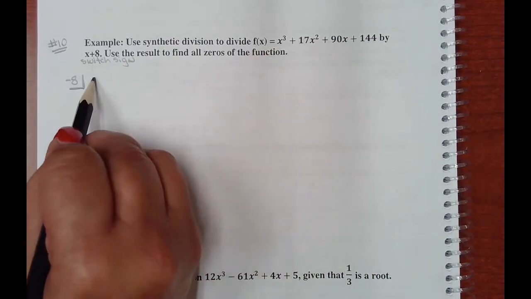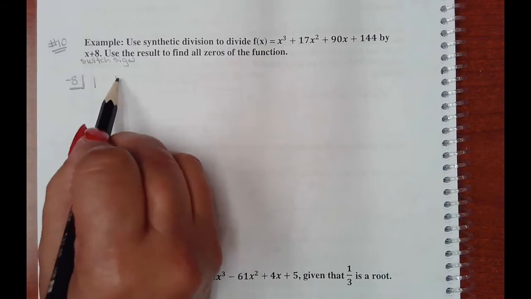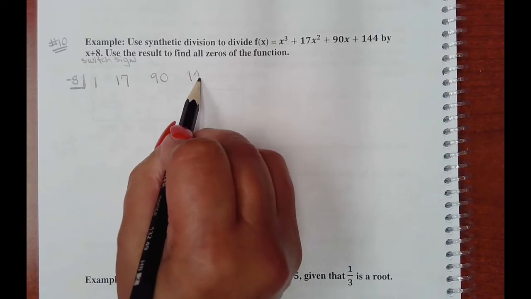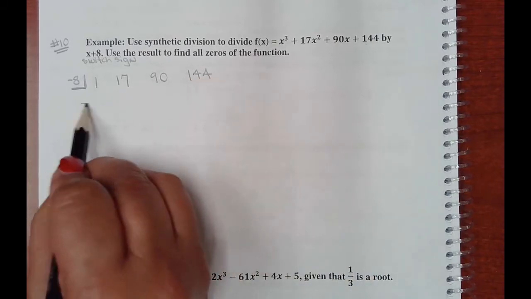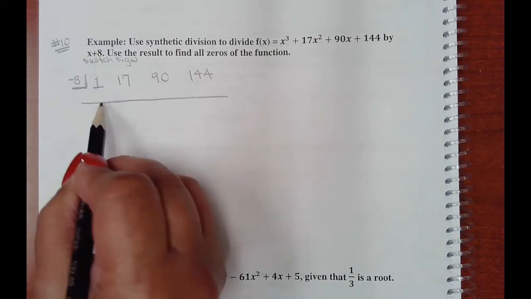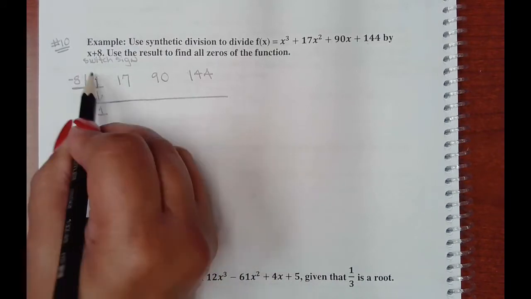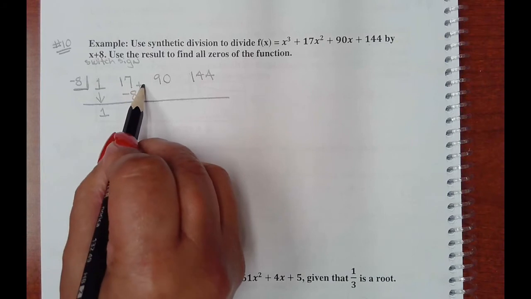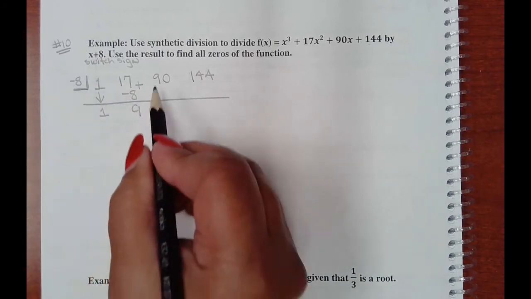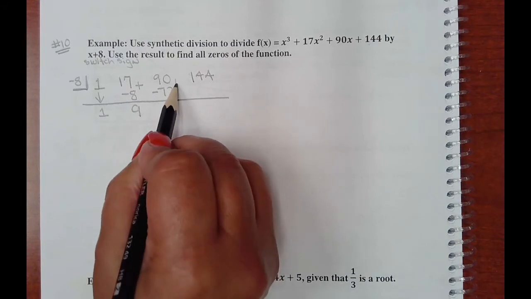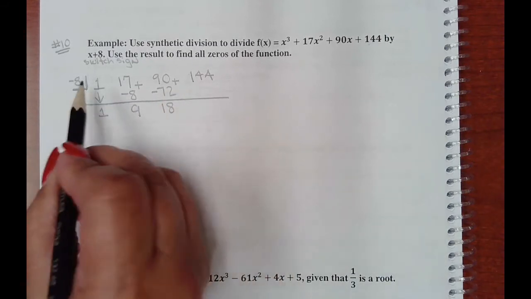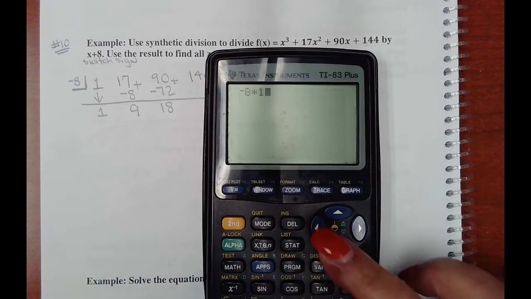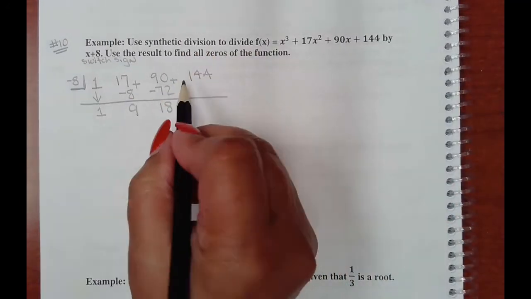Okay, then we're going to take the coefficients here. 1 for my cubed term, 17 for my squared term, 90 for my first degree term, and 144 for my constant. Put the line underneath it and begin multiplying. Drop down that first value to get the ball rolling, and it's going to be -8 times 1, -8. Add these up, you get 9. -8 times 9, -72. Add these up, you get 18. -8 times 18, and you get -144.